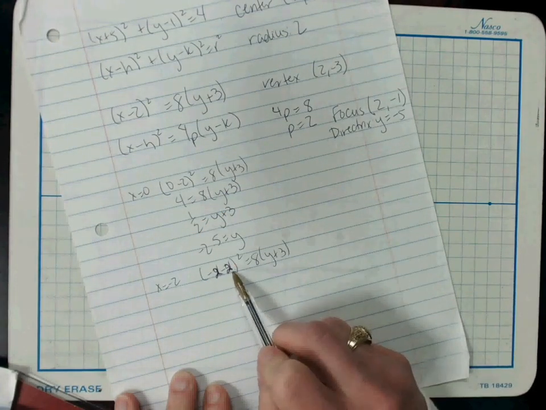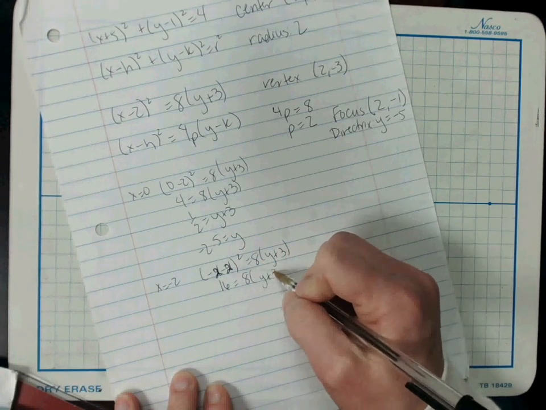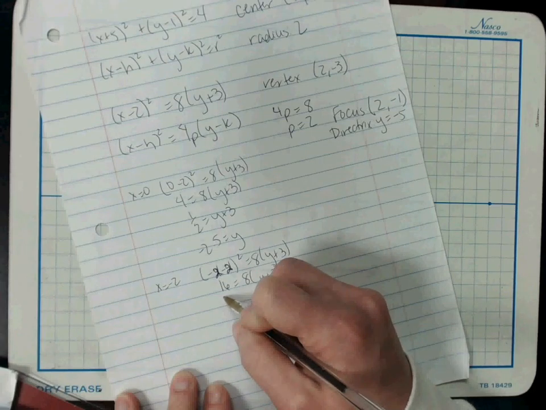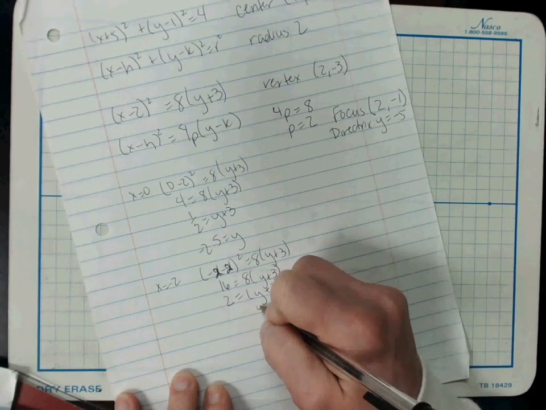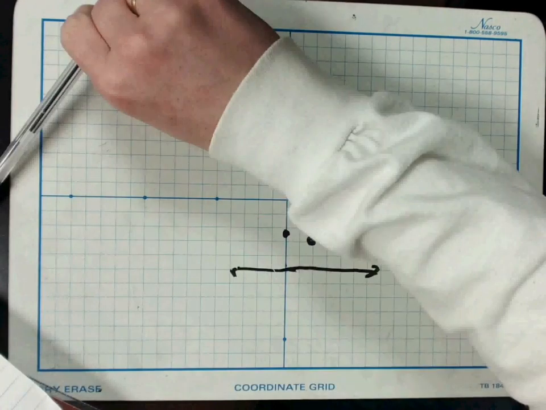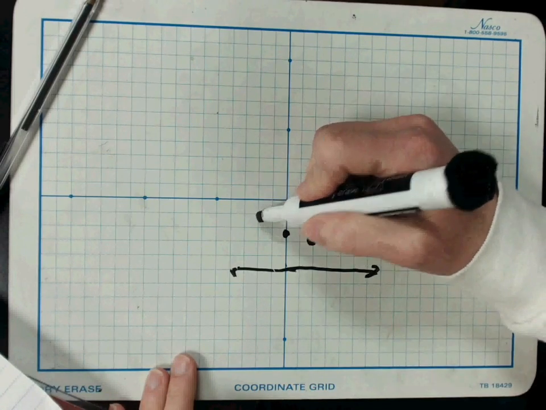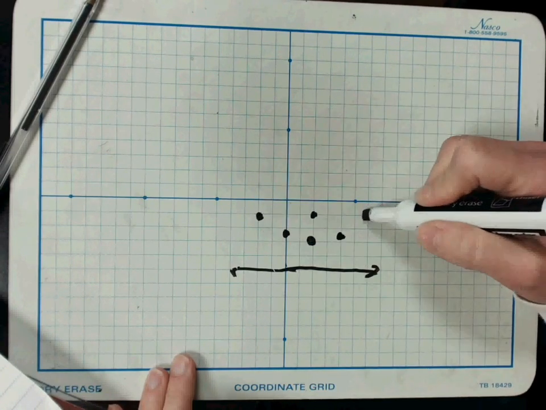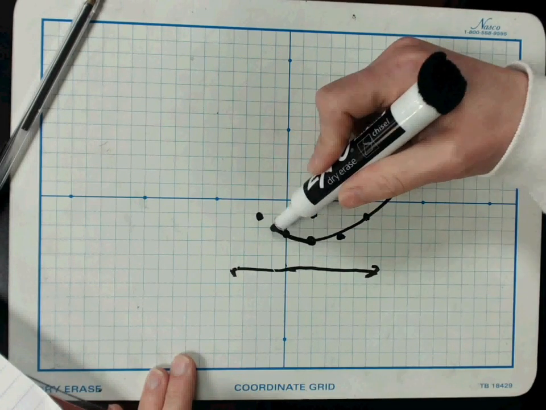So that's going to give me negative 4 squared is 16. I divide by 8, it's going to give me 2. And then subtract 3 over, y is going to give me negative 1. So this one is pretty wide, because over here at negative 2, I'm down at negative 1. So go over 2, and I'm down here. So it's going to look like this.